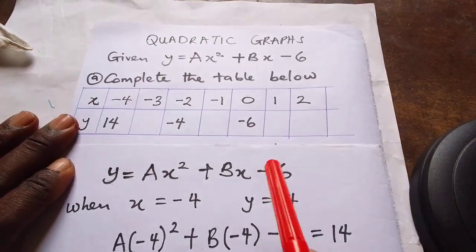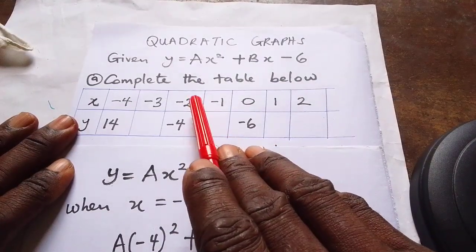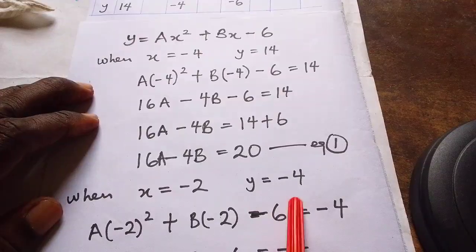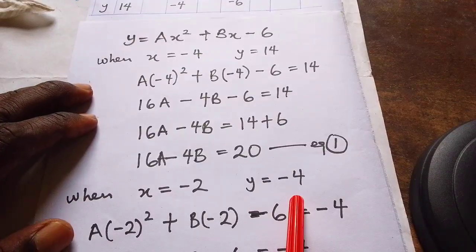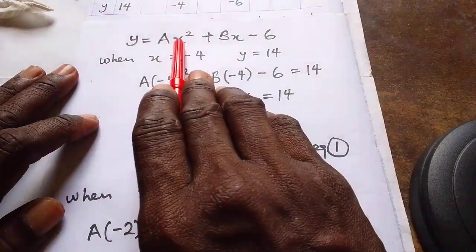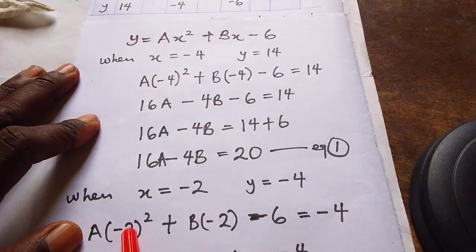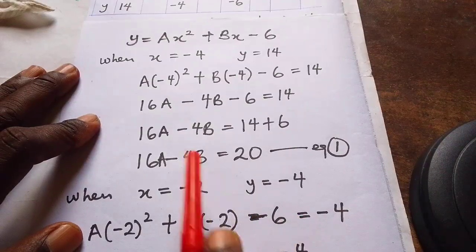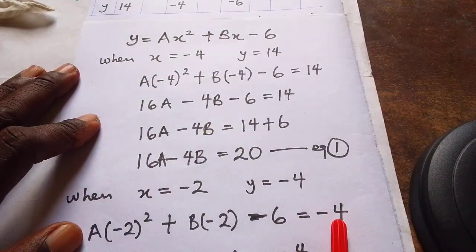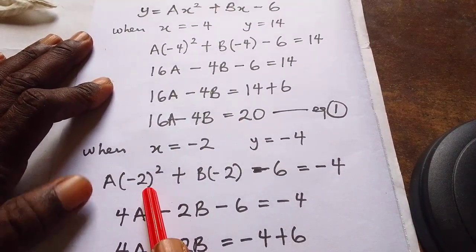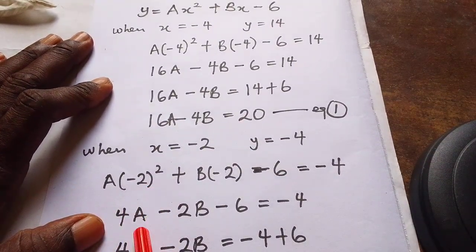So from the table again, when x is minus 2, y is minus 4. You are going to substitute into this equation again. So when x is minus 2, a times minus 2 squared plus b into bracket minus 2, then minus 6 is equal to the value for y, which is minus 4. So minus 2 squared, minus 2 times minus 2, will give us 4. 4 times a is 4a.